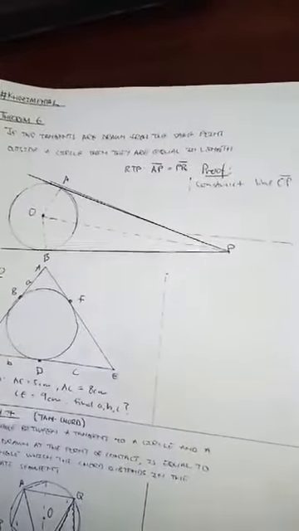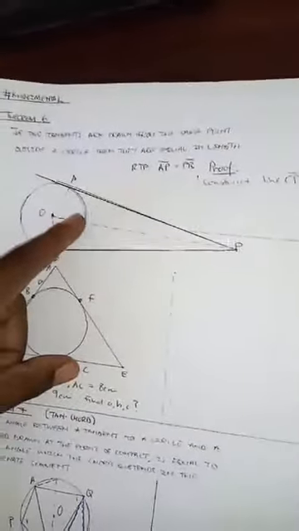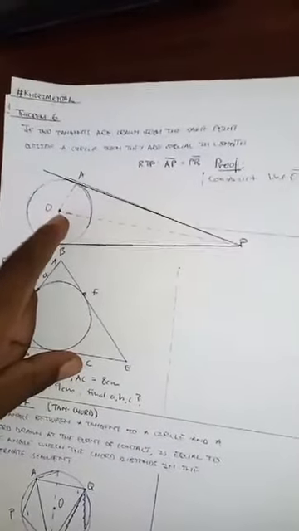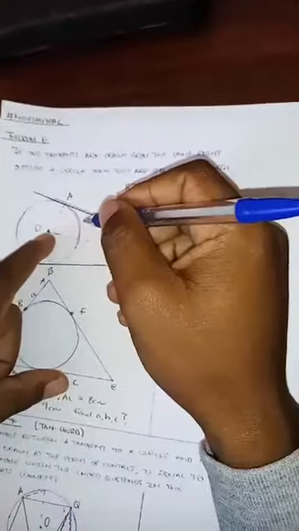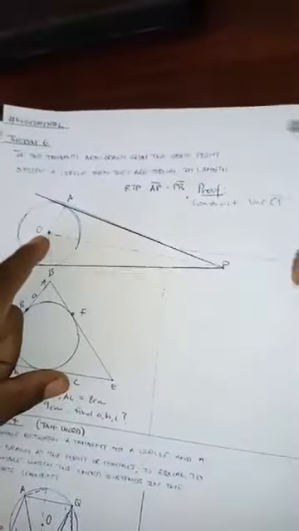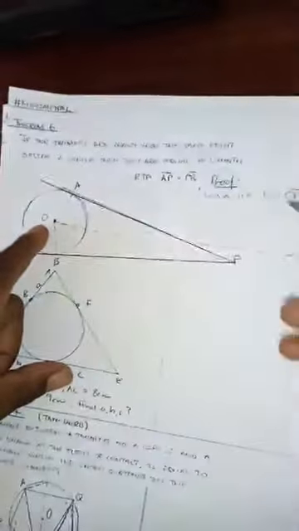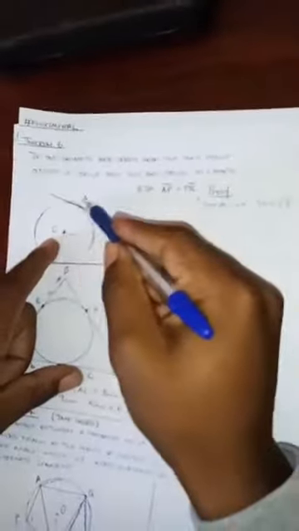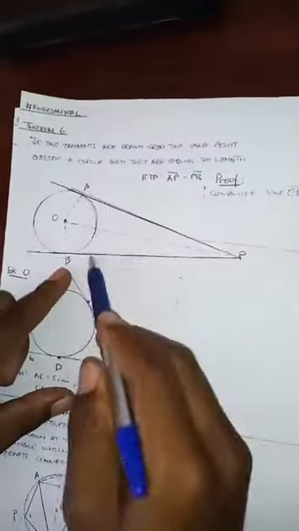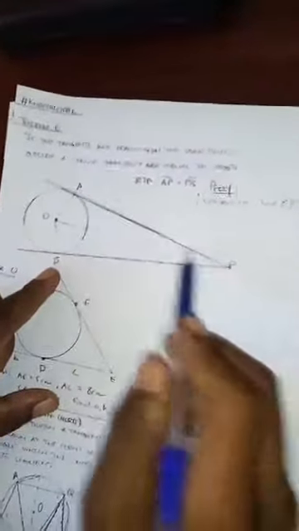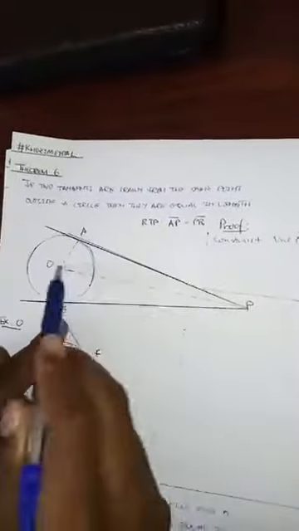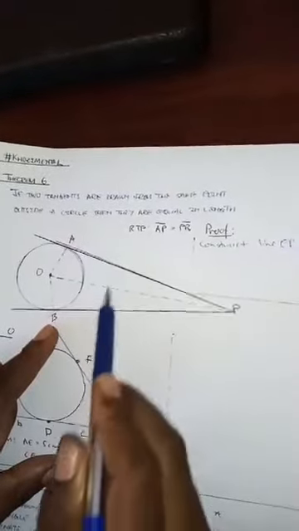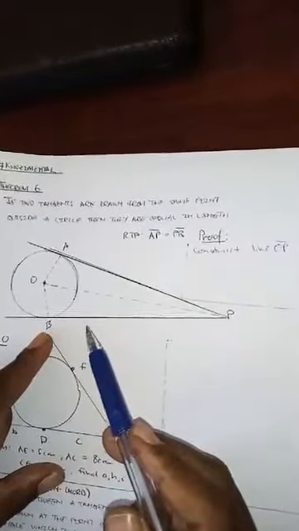And this line OP, you can see, becomes a common side of triangle AOP and triangle OBP. So that's one thing that we have now just by construction. That line is common between the two triangles. And what else can we say here?